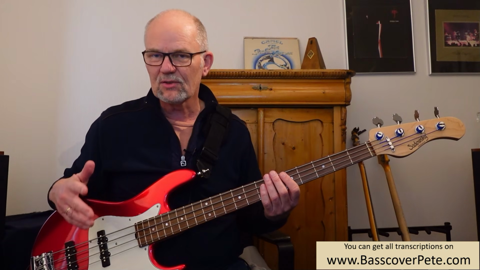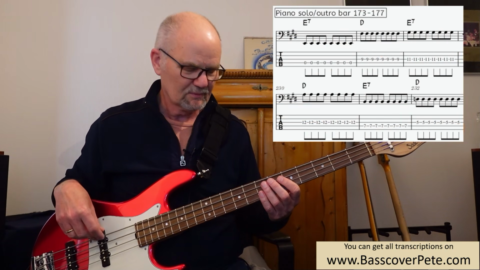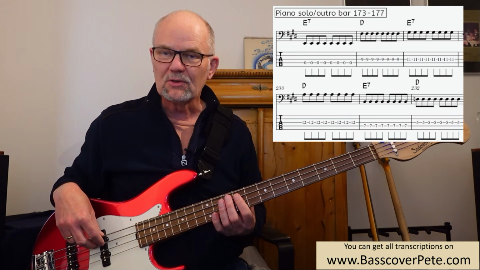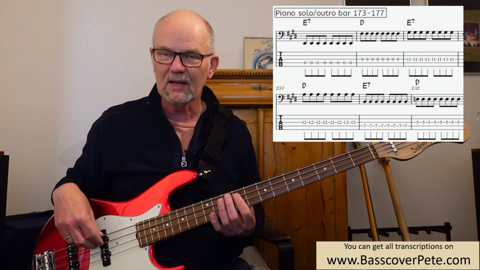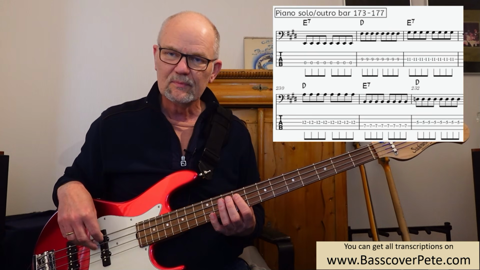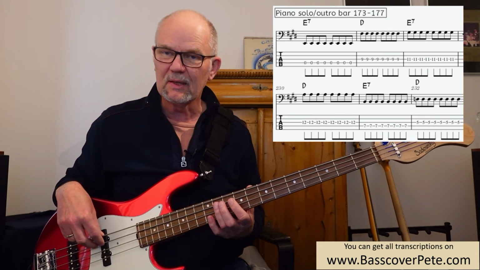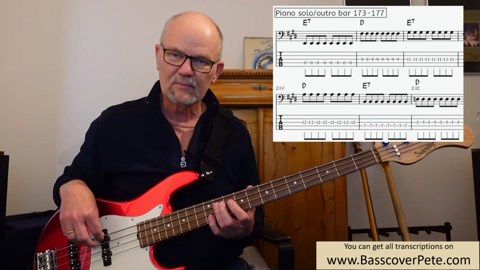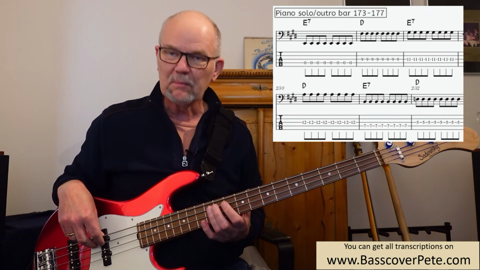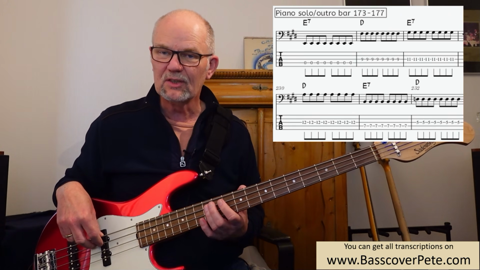First he plays just the root notes on the E chord. Then he goes to the third of the G chord, being the F sharp. Then he plays the third of the E chord, being the G sharp. Then he plays the A, which is the fifth of the D chord.